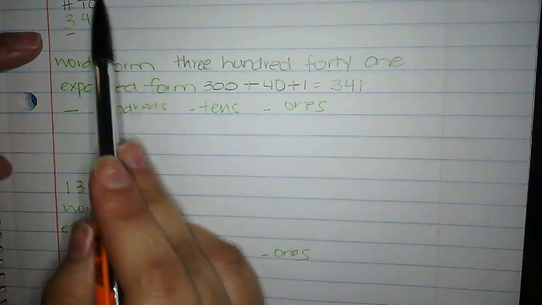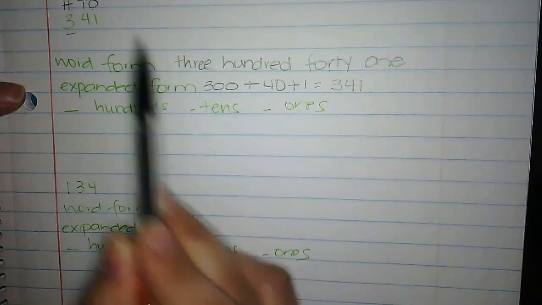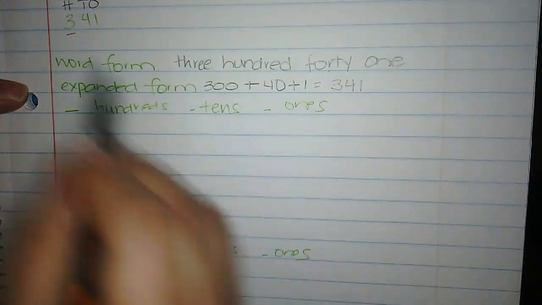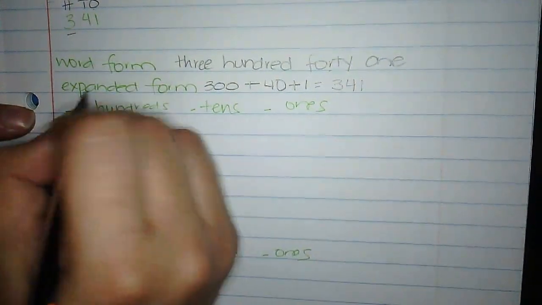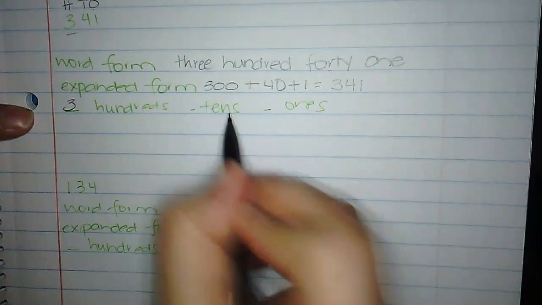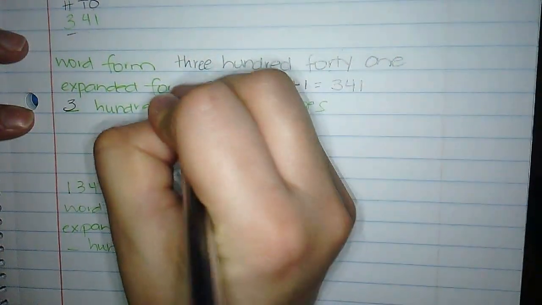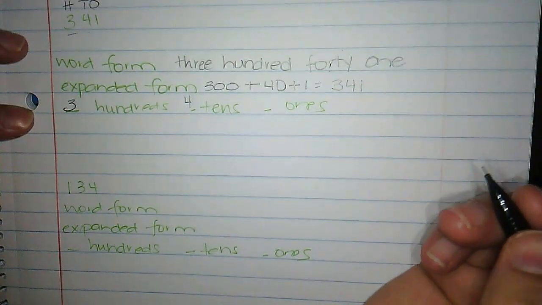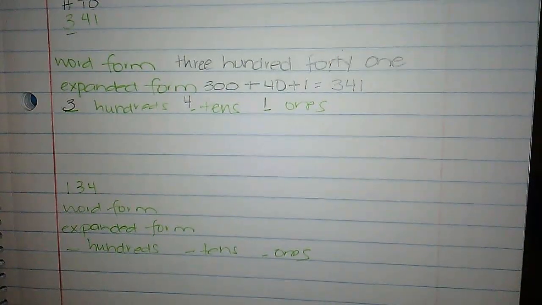Now this is why it's important to put the value, because you automatically know the answer in unit form. Well, how many hundreds do you have? Yes, 3. How many tens do you have? Yes, 4. How many ones do you have? Yes, 1.